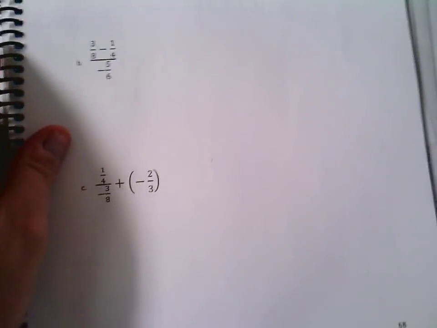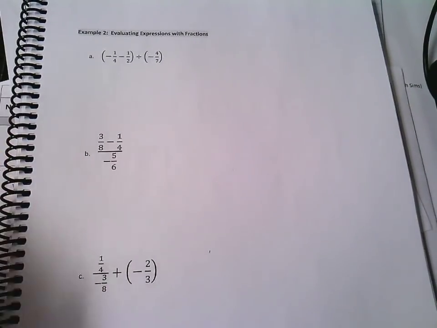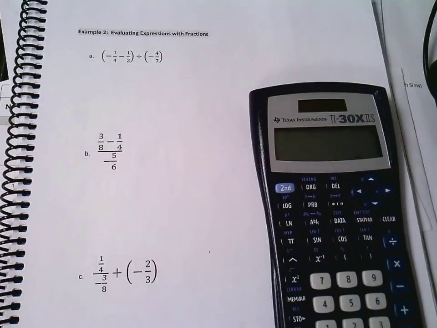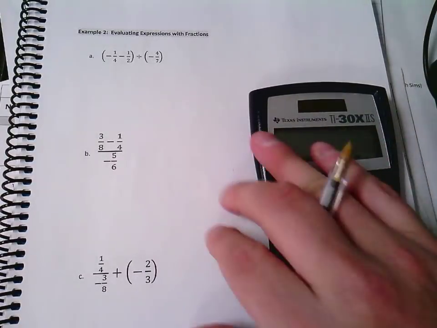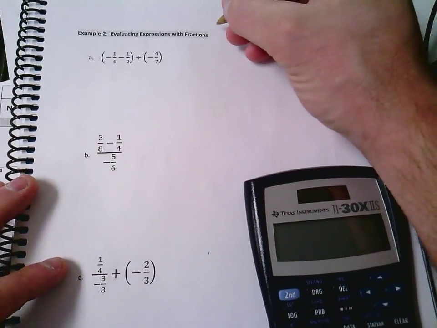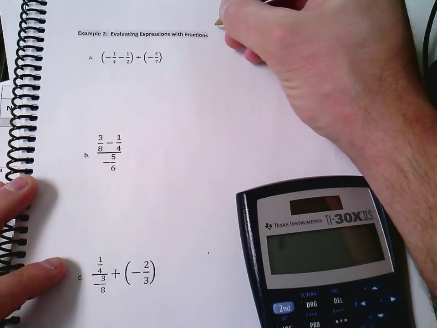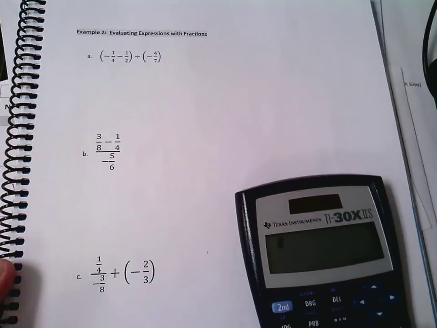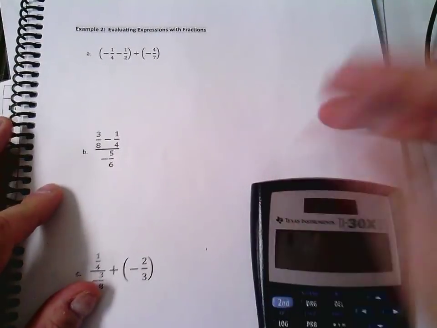So we're going to have example number 2, and then there's going to be an exercise that's going to act as the checkpoint. All right, so now we're going to look at evaluating expressions that have fractions. So this is where the calculator is going to come into play. All right. The biggest suggestion that I can give you is do it in parts, in pieces. So in A, here's what I'm talking about.